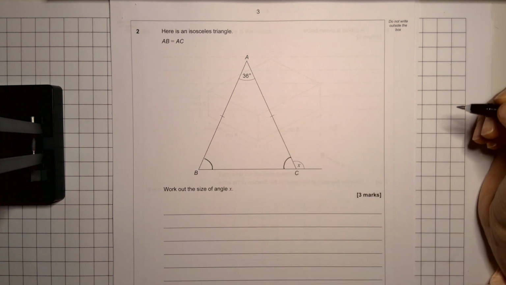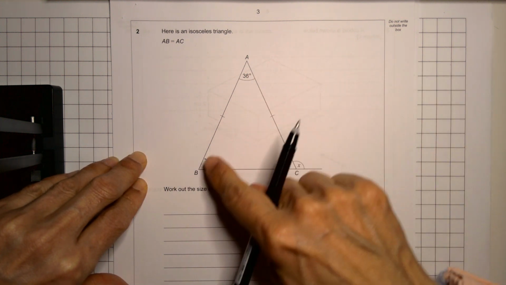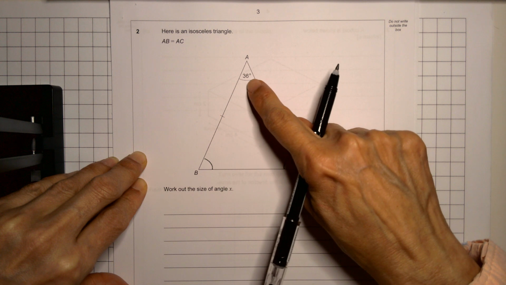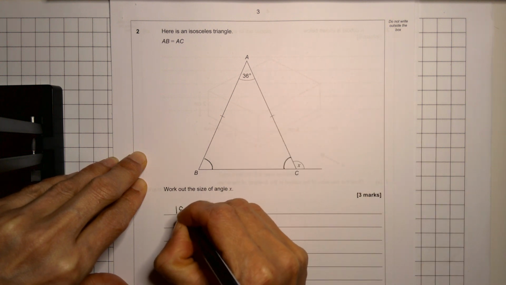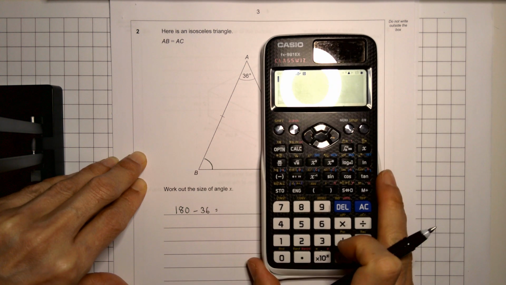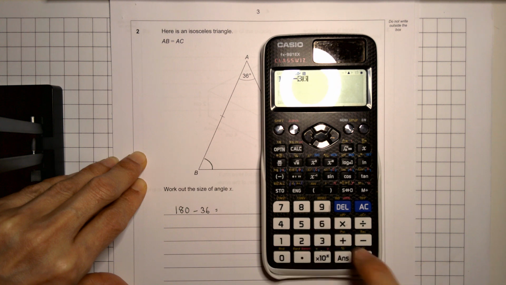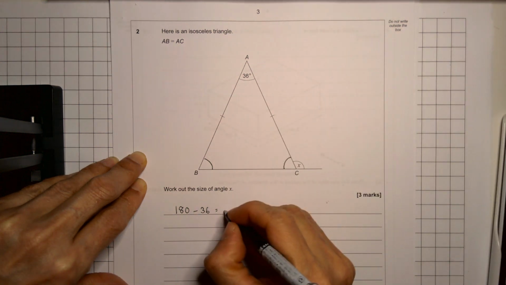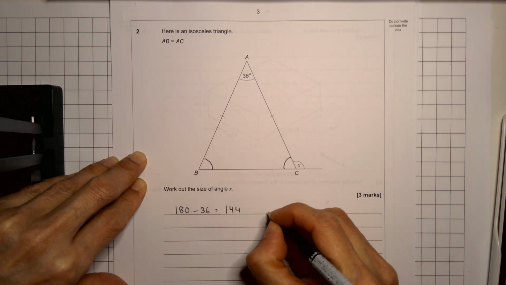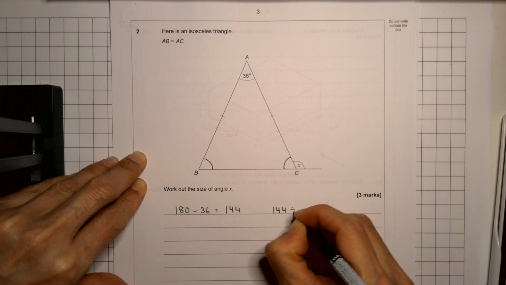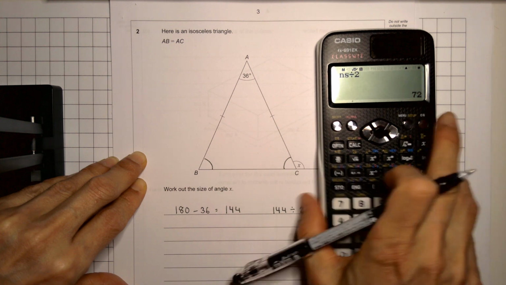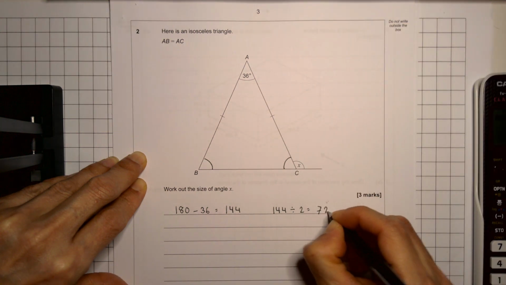The other fact we need to remember is that inside a triangle all the angles add up to 180. So we're going to work out 180, take away that 36. It's a calculator paper, so let's not waste time. Take your calculator, and we have 180, take away 36, which gives us 144. Now remember that 144 is split between these two angles, so we're going to split it equally between the two angles. So let's divide it by 2, and we get 72, which tells me that each of these angles here is 72.